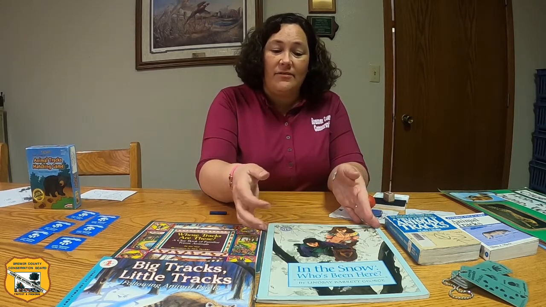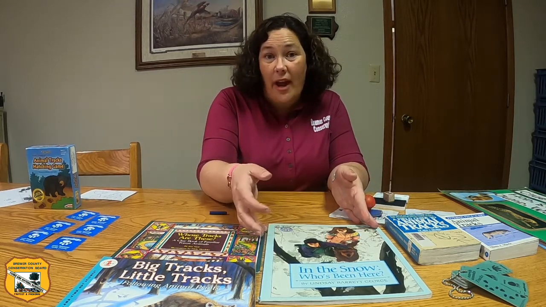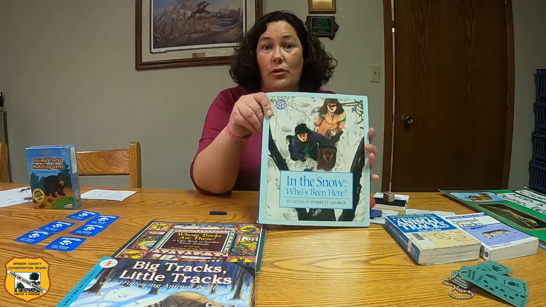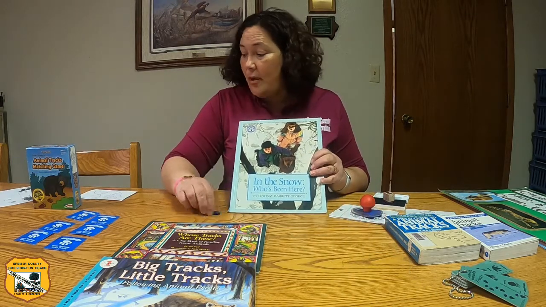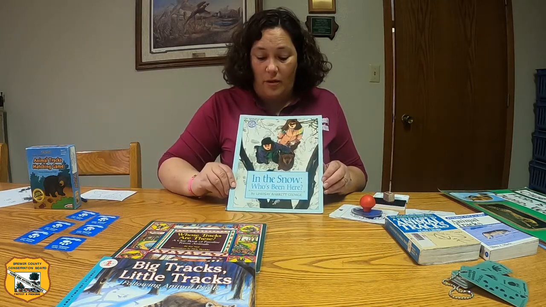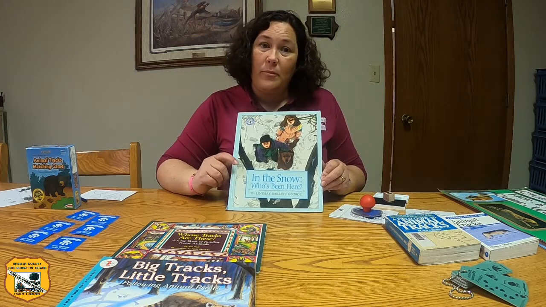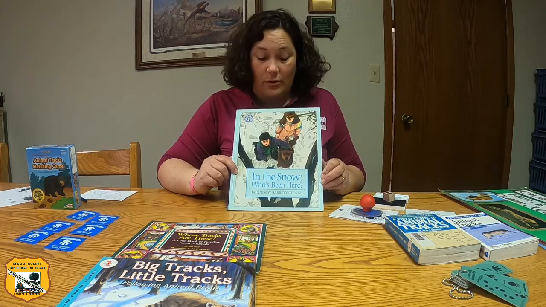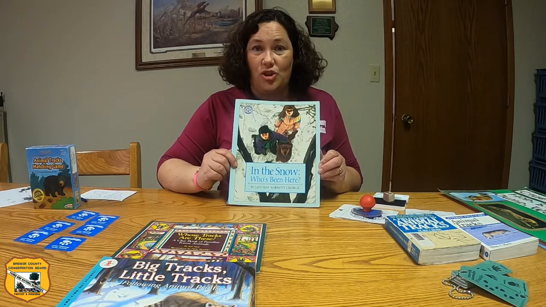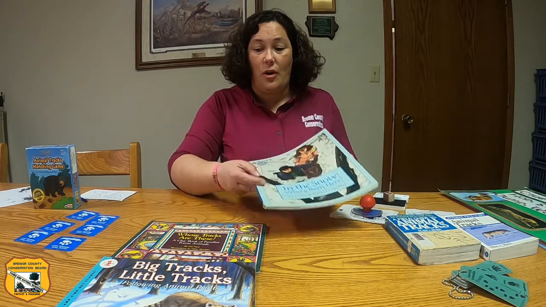I do have lots of fun books, and you might look for track books at the library at your school, or if you get to go to the public library now. I did hear that that was opening back up. You might find a track book at the library. So this is kind of a fun one. This one's about the snow and whose tracks are in the snow.